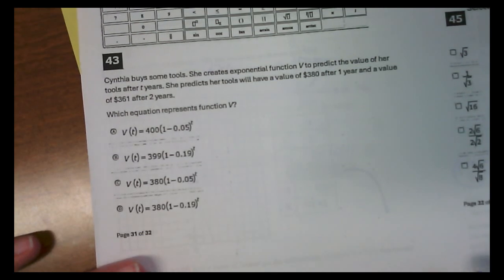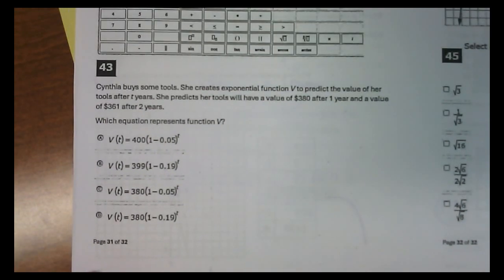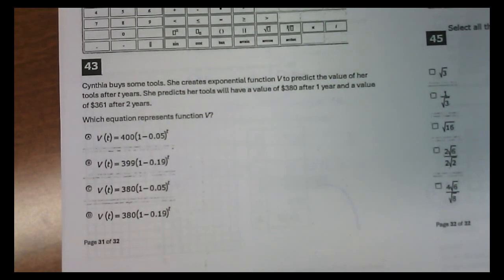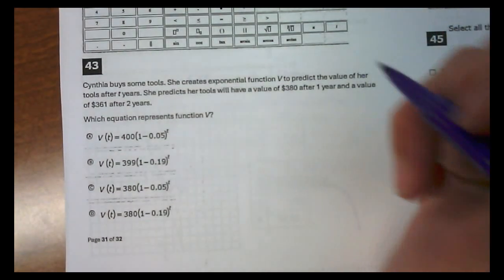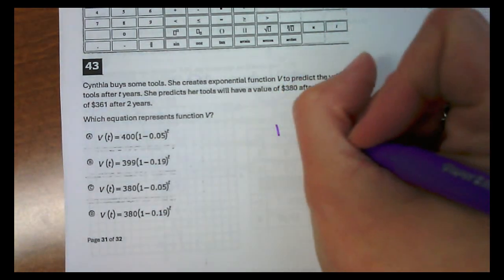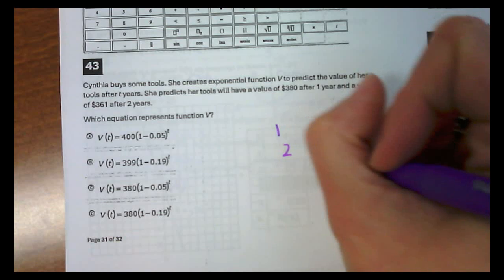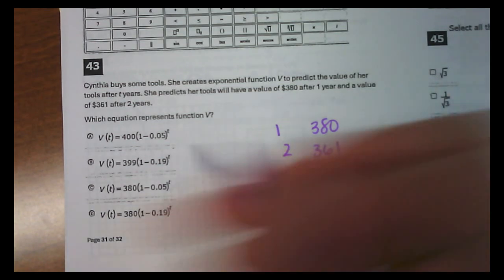43. Cynthia buys some tools. She creates exponential function D to predict the value of her tools after T years. She predicts her tools will have a value of 380 after 1 year and a value of 361 after 2 years. So we have after 1 year, 380, after 2 years, 361. Which equation represents the function D?